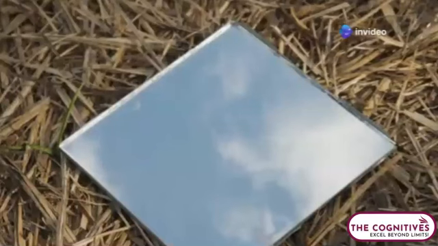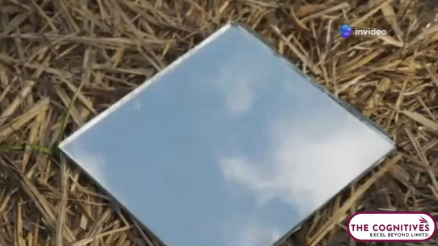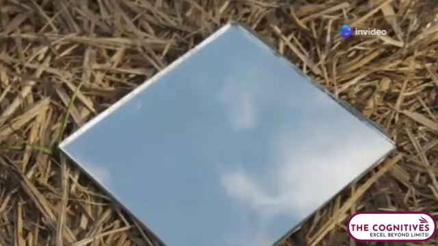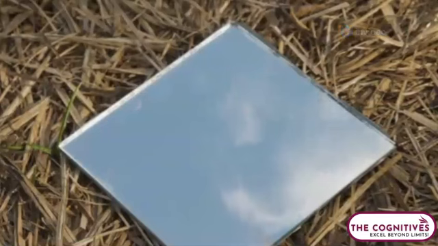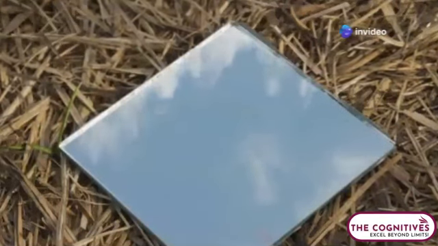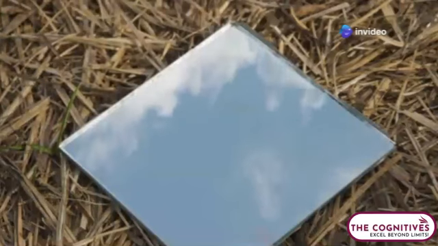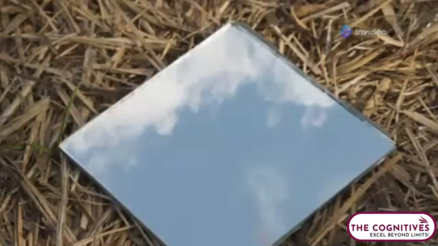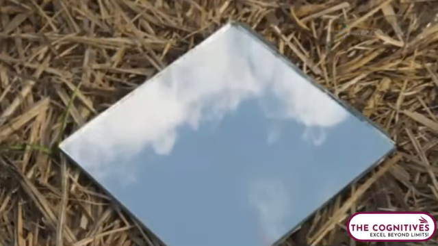Instead, it bounces off the smooth surface. This bouncing or reflection follows a specific law. The angle of incidence, the angle at which light hits the mirror, equals the angle of reflection, the angle at which light bounces off. This principle is what allows mirrors to create clear and accurate reflections. It's also why mirrors are used in a variety of optical devices, from telescopes to cameras.